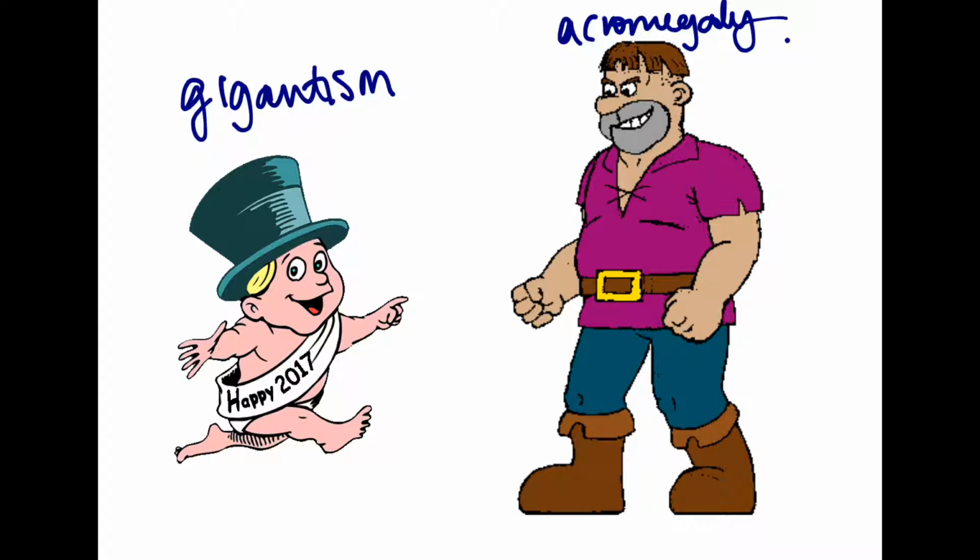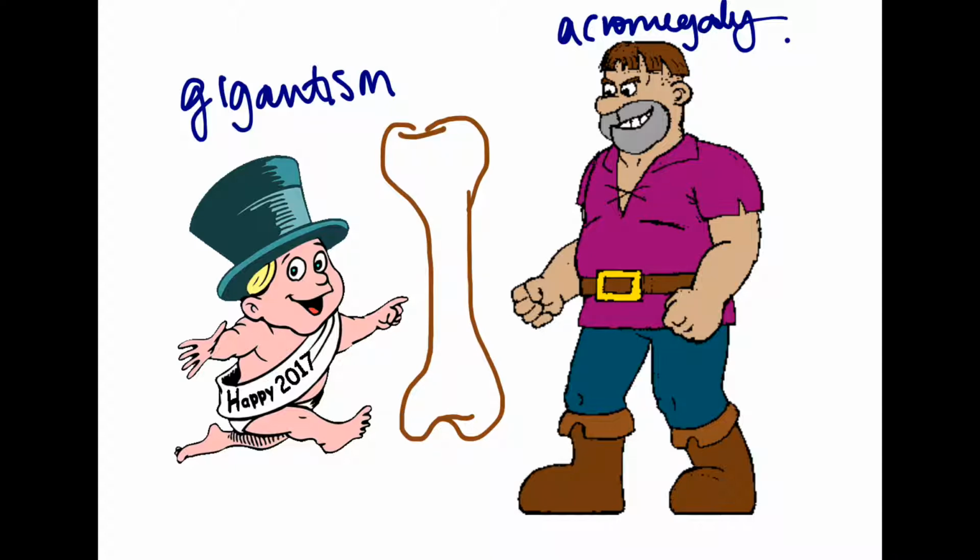And acromegaly, in the sense that it happens after puberty, we have wider bones, because the epiphyseal plates are closed. So if we had a bone right here, let me just draw this bone. Okay, so if this was the child and the epiphyseal plate was still open, then we will have linear growth in this direction.